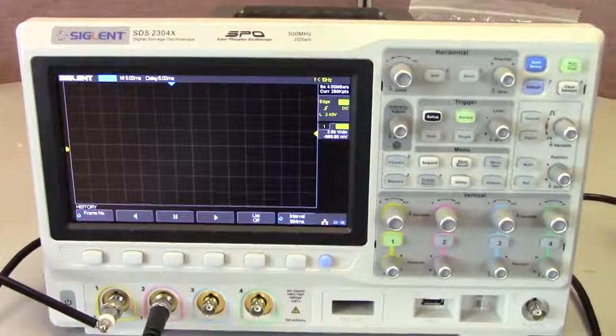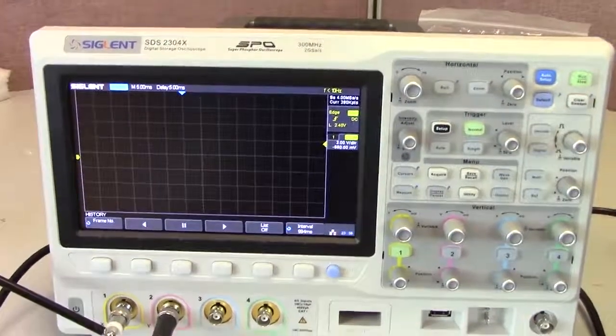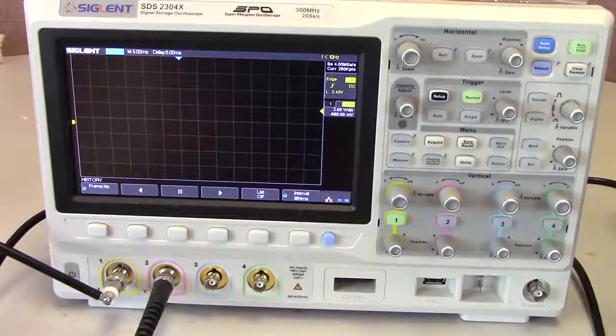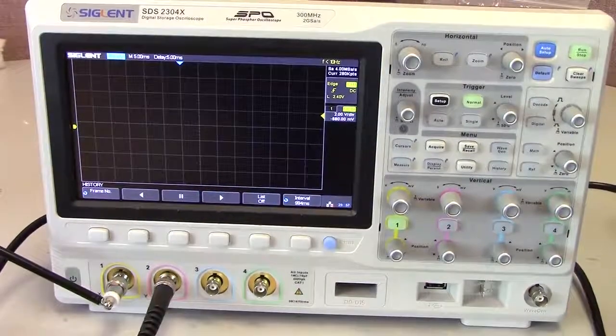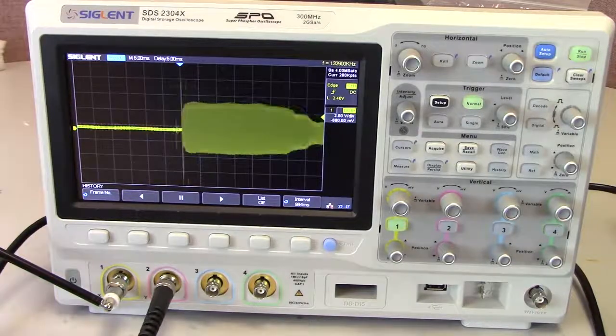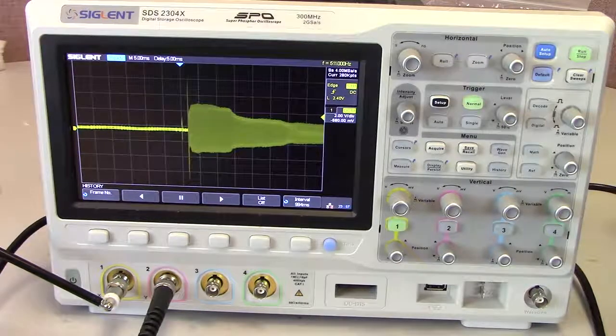That picks up enough noise, probably capacitively coupled to the antenna, that when I turn the light on, you'll see I get something along those lines. And every time I turn the light on, I get a slightly different transient.